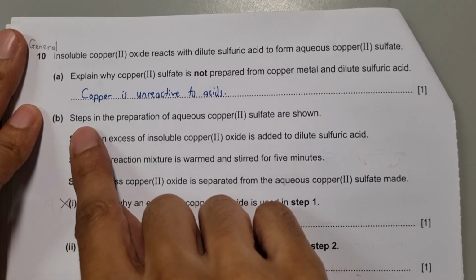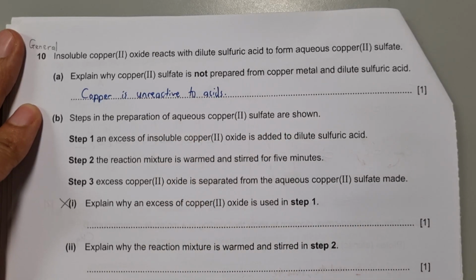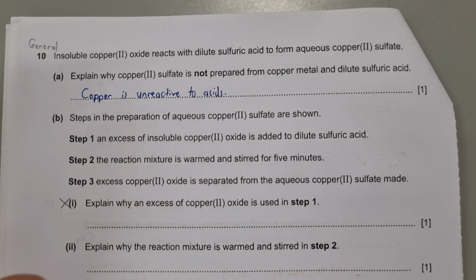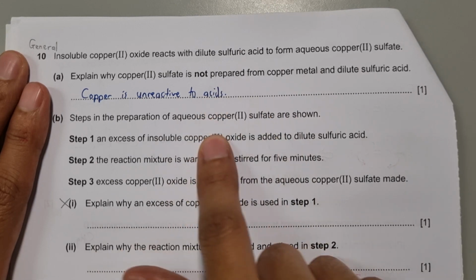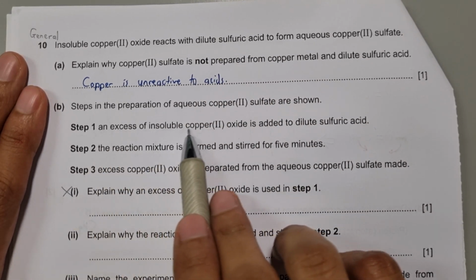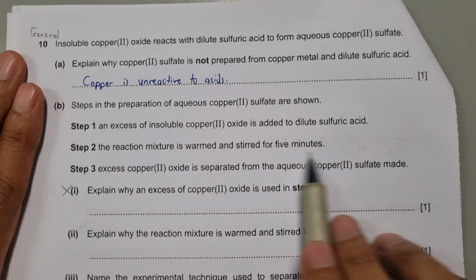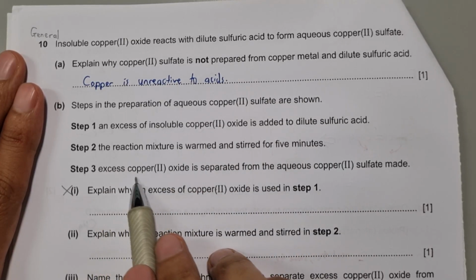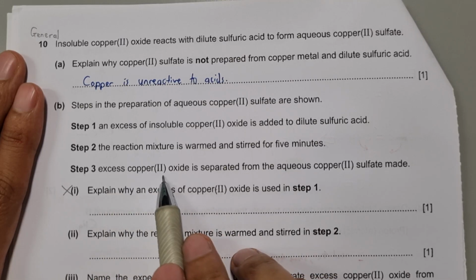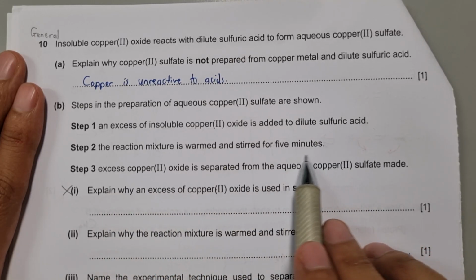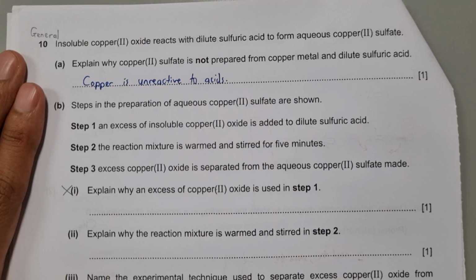So the steps to prepare copper sulfate. Once again, prepare is another fancy word for obtaining copper sulfate. First, you add excess copper oxide to sulfuric acid. The reaction mixture is warmed and stirred. Then I separate the excess copper oxide from the copper sulfate mix.